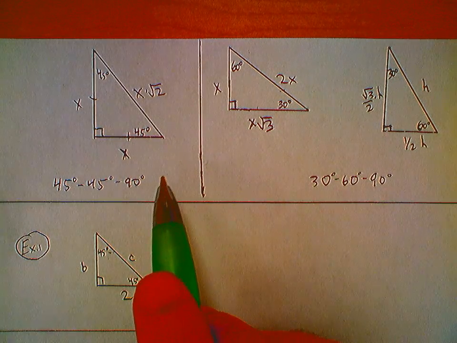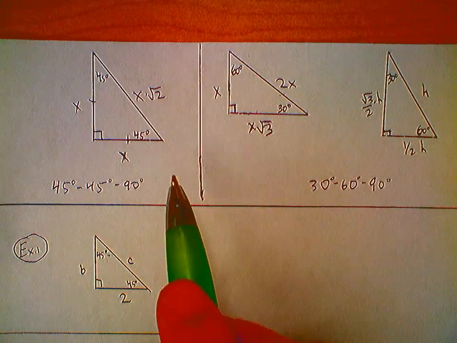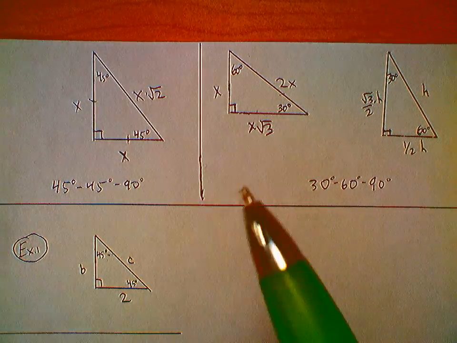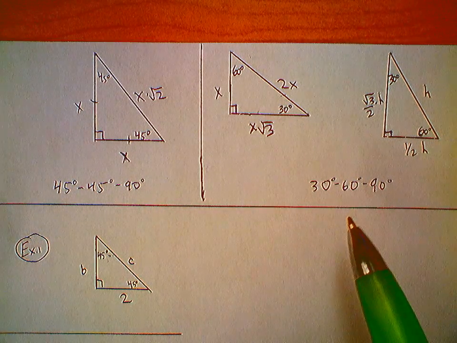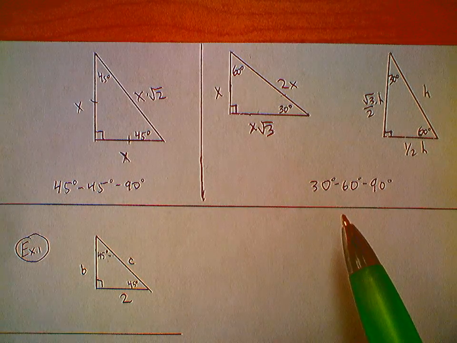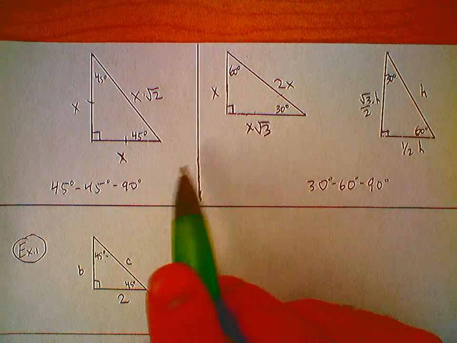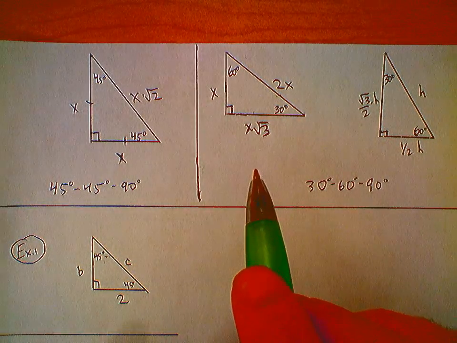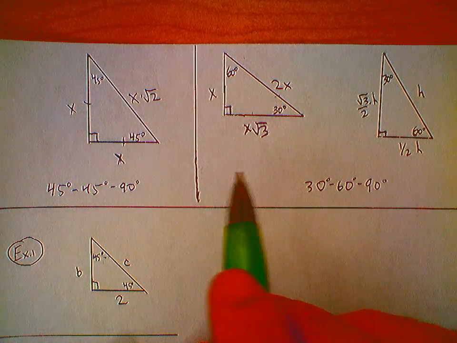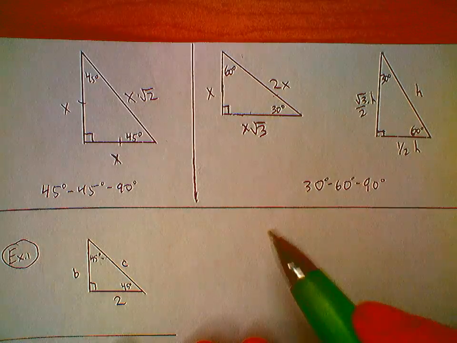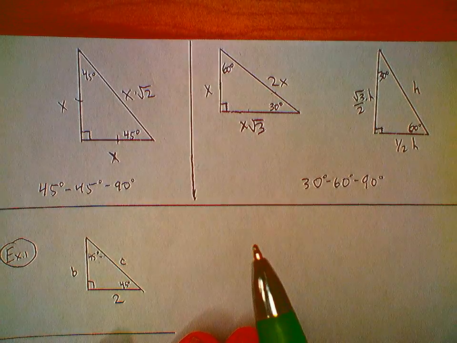So in this lesson we're going to focus on two very specific triangles, two right triangles that we call special triangles. And these are the 45-45 triangle and the 30-60 triangle. Now, if you don't have what I've got written right here copied down in your notes somewhere, please go ahead and pause the video and get these written down, because we will be referencing them quite a bit, and you will need these when you go to do your problems.